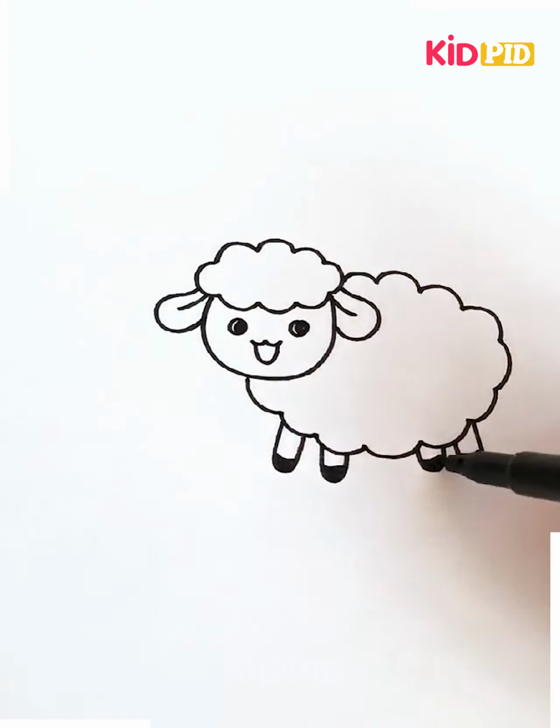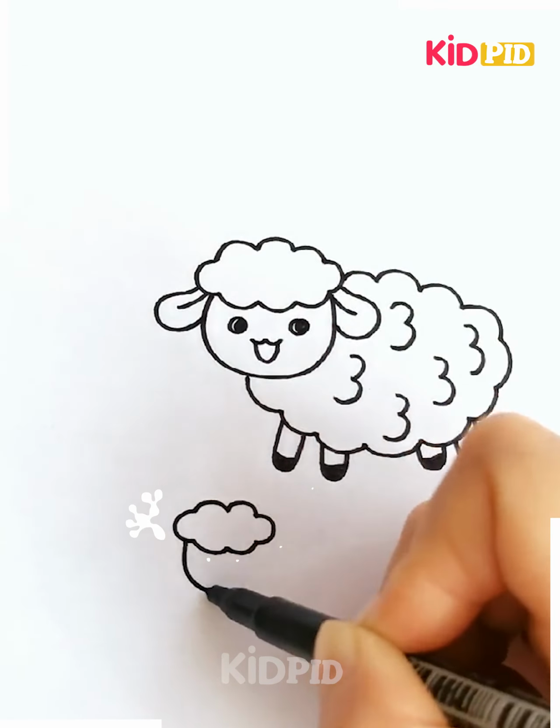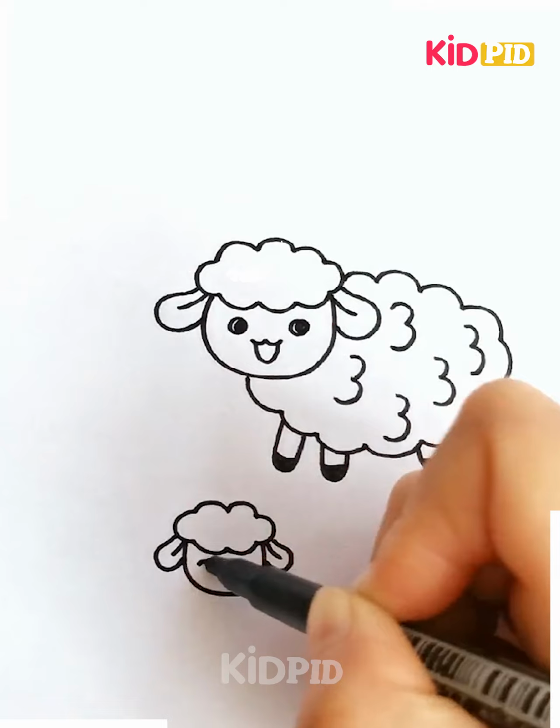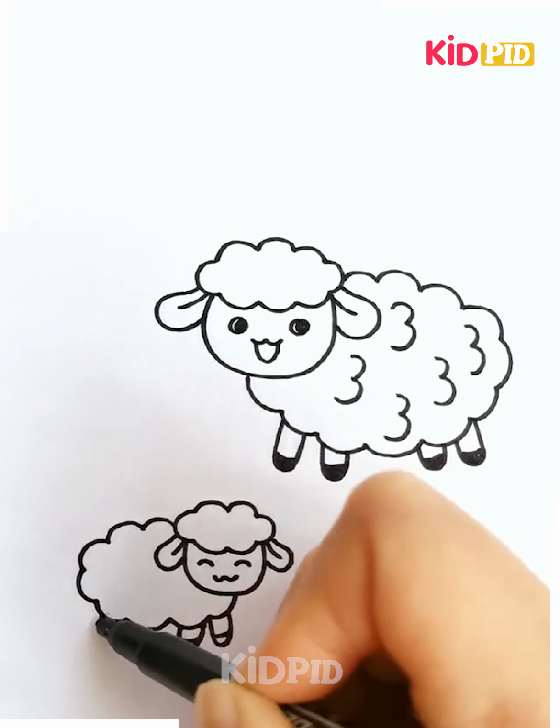Now after this, draw another sheep at the back of it, or rather underneath as well, and then add each of the details in as you have done above. You may add a little different facial expression for this one. As you can see, this is a baby one.